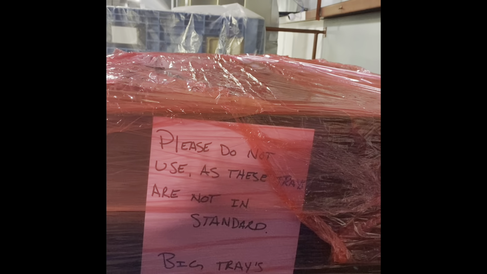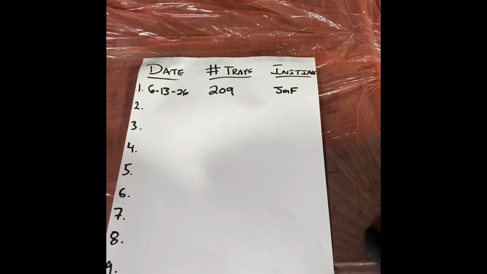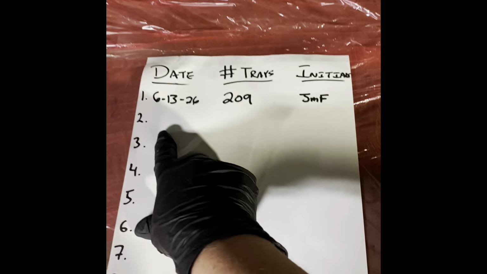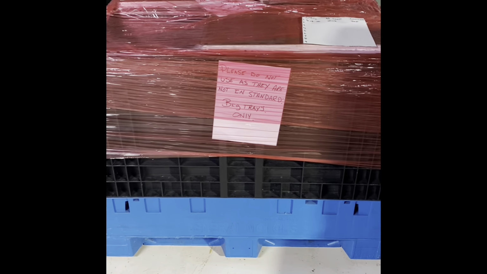And then every day when you separate the big trays in dish, you will come up here, you will bring your big trays up here and probably have to rewrap, and you will date how many trays you added and then your initials. Hopefully we can get these unstuck trays out of here and have no problems in the future.